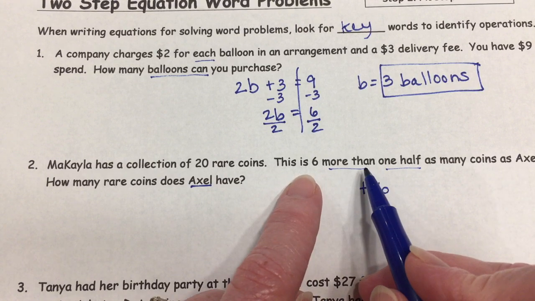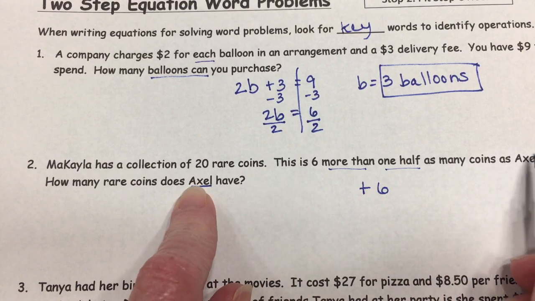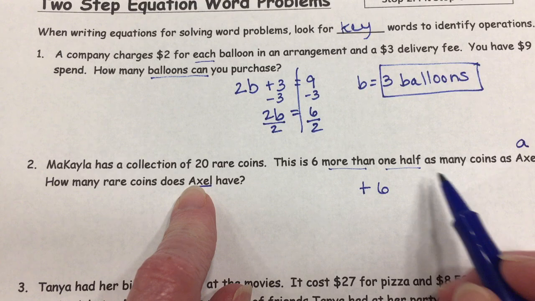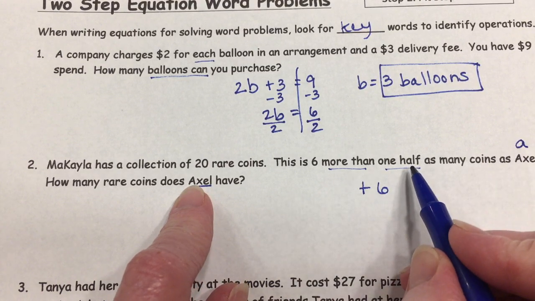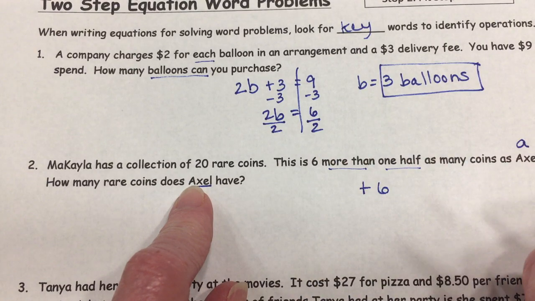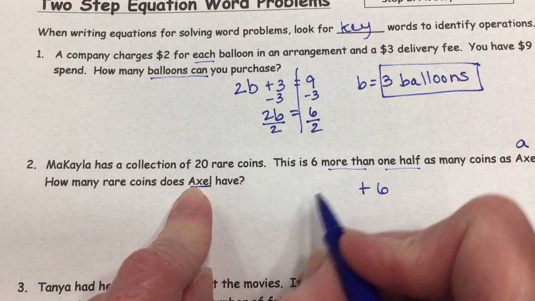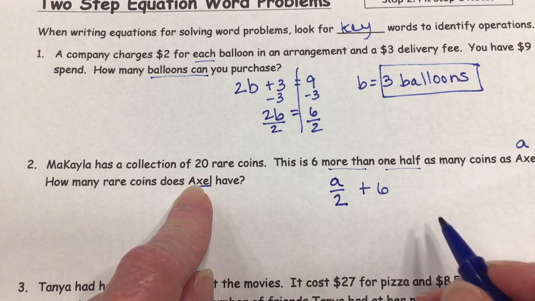6, what am I adding 6 to? 1/2 as many as Axel. And I know that I don't know what Axel is, so I'm going to let that be my variable. So 1/2 of A, and 1/2 just means division. Okay, what are you dividing by? You're dividing it in 2 if you're taking 1/2 of it. So A divided by 2, and then what is that equal to?